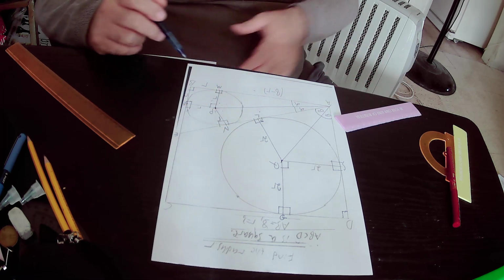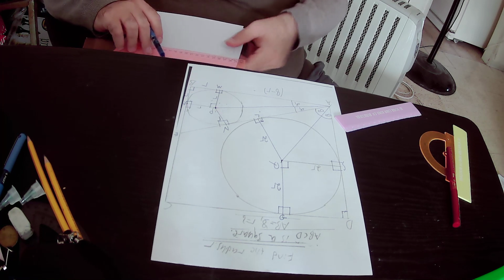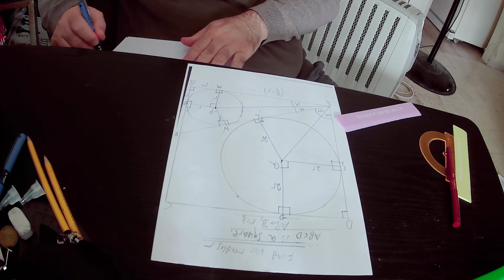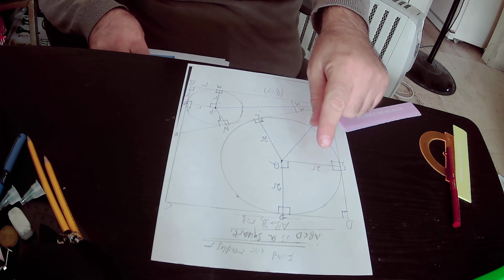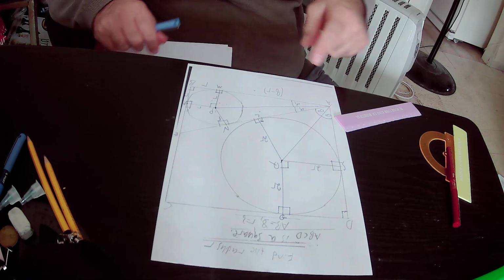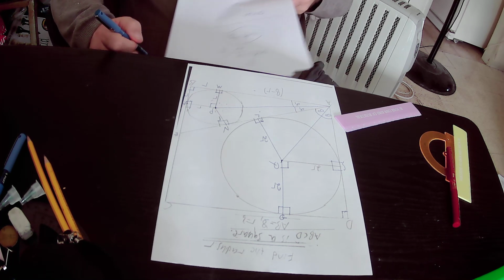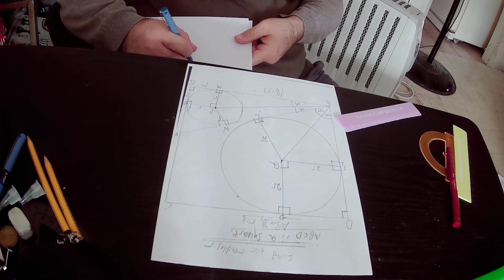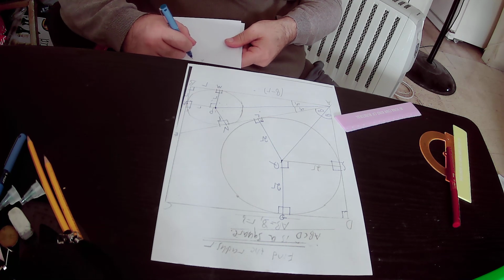Okay, so according to the rule that any quadrilateral that has four right angles must be at least a rectangle, the quadrilateral QSGD is at least a rectangle.